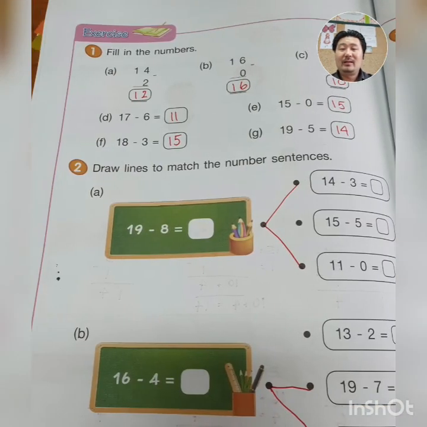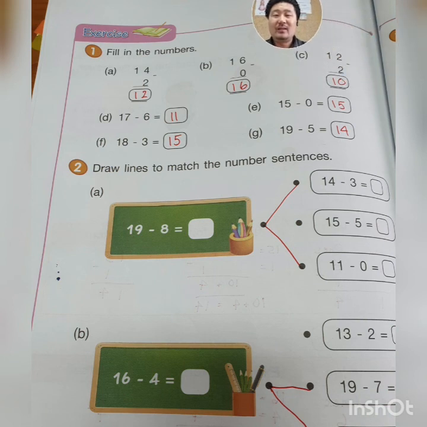And the next one, 14 minus 2 is 12, 16 minus 0 is 16, and 12 minus 2 is 10, 17 minus 6 is 11, 15 minus 0 is 15, and 18 minus 3 is 15, and lastly 19 minus 5 is 14. And then they have to solve the equations.